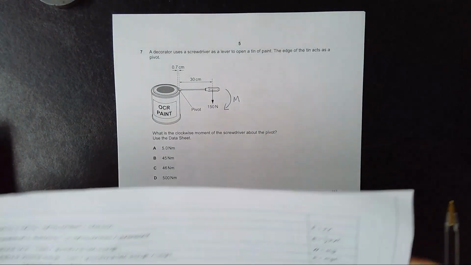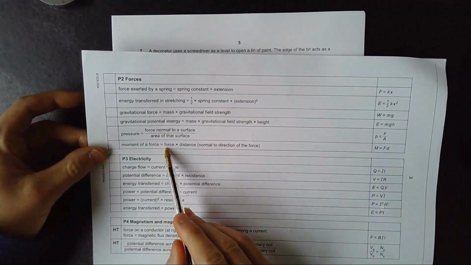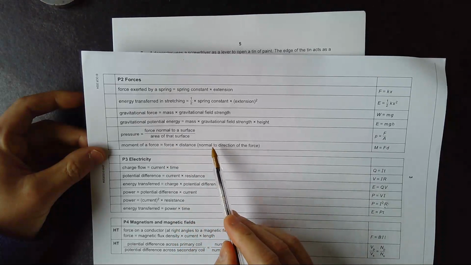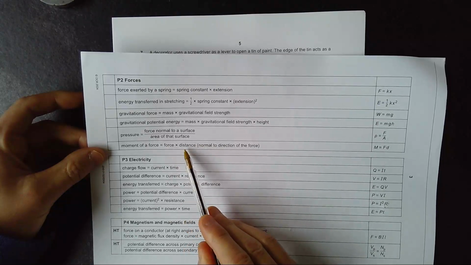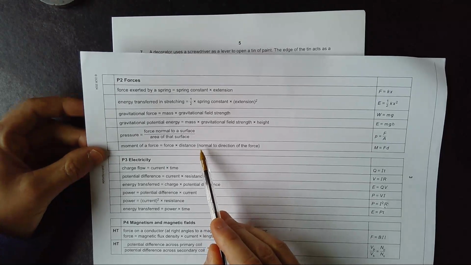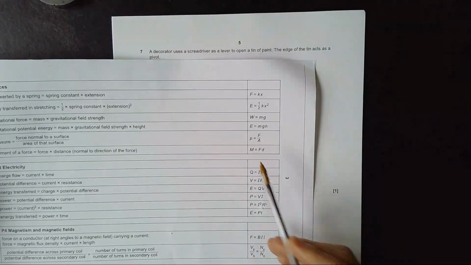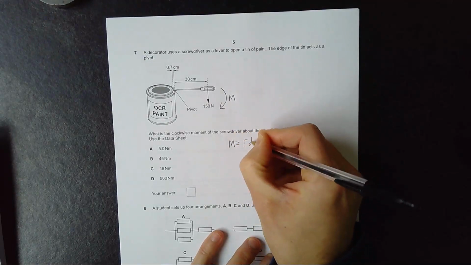Okay, so if you look on the formula sheet under forces, you will find the equation for moments. The moment of a force is equal to the force multiplied by its distance, and that's the distance in the direction 90 degrees to the force to the pivot. Okay, so it's the distance to the pivot. And you can write that as M equals F times d. That's how I'm going to write it.